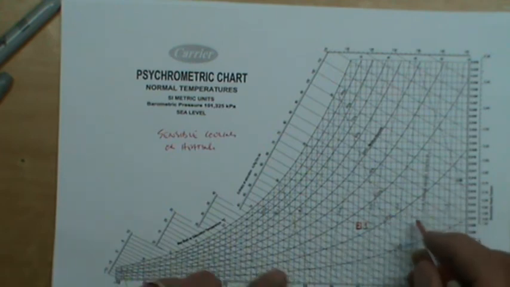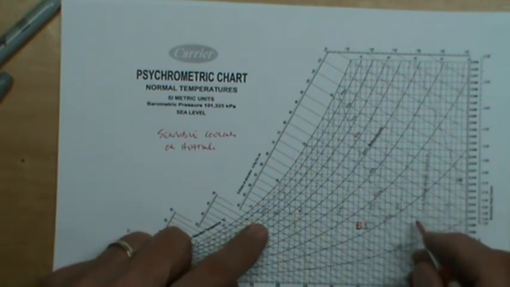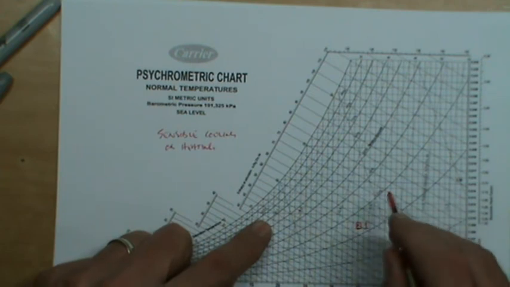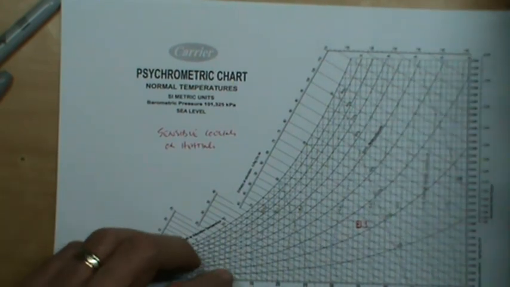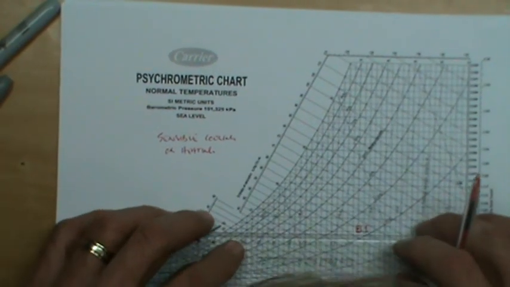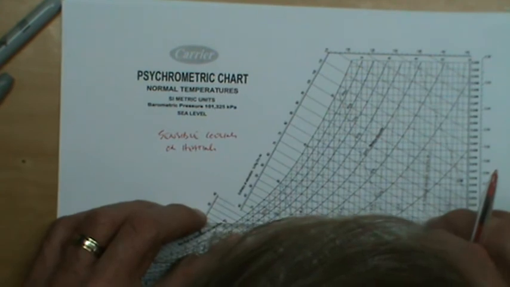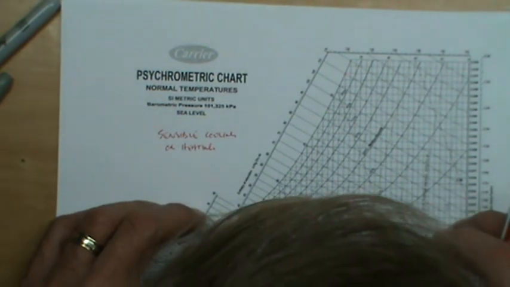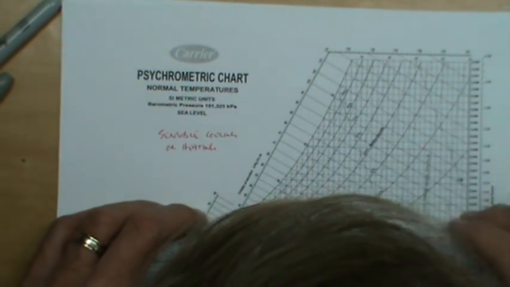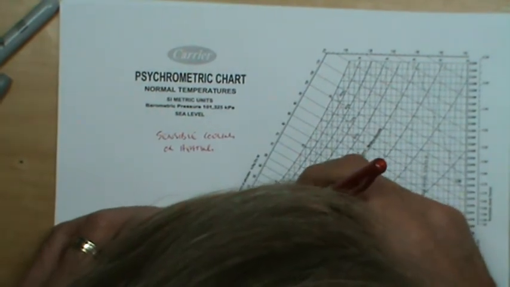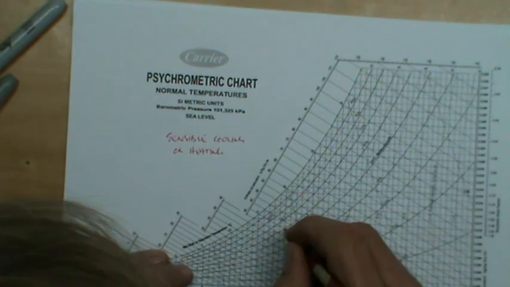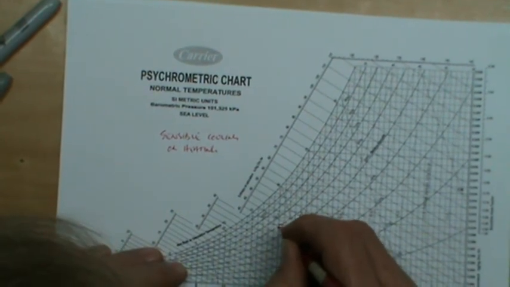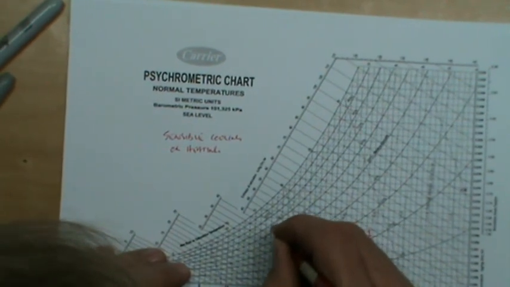And we're going to just be sensible cooling to 20 degrees. So 20 degrees, and because we're not shedding any moisture, it is going to be a straight line move. There's 20 degrees, so we're coming along like that. 20 degrees. State point 2. Block around it and a 2.